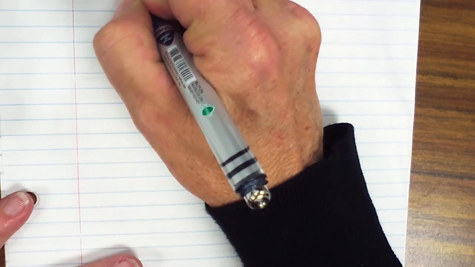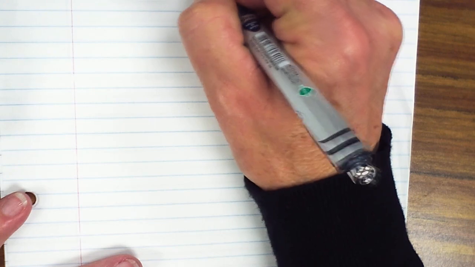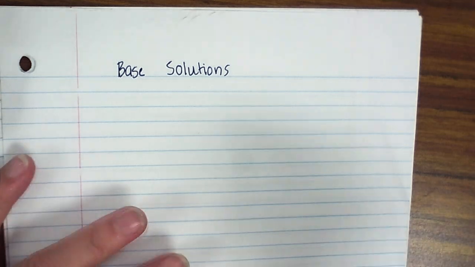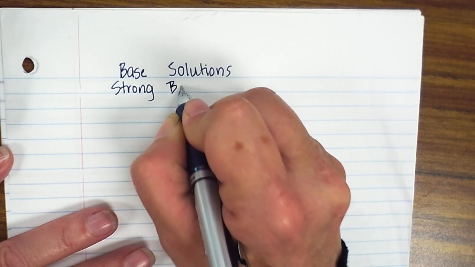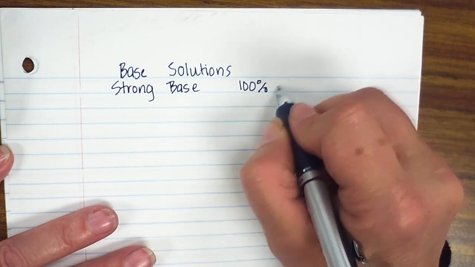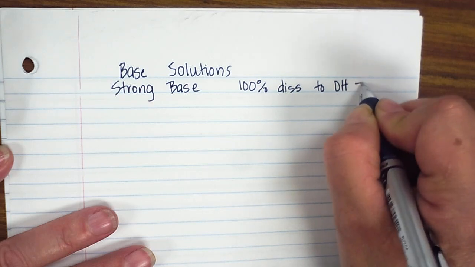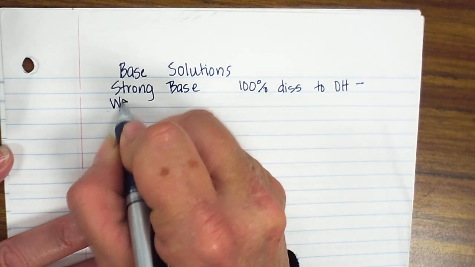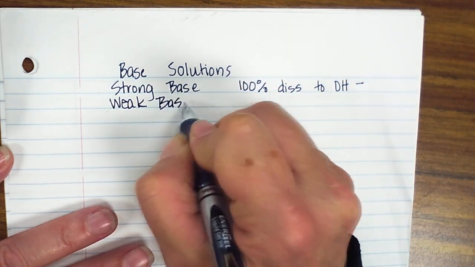Bases, here we go. So bases obviously are the same as acids, only in the opposite direction, right? So a strong base has a 100% dissociation to OH minus. A weak base, and this is the one thing that's sort of interesting really to note, is that it looks kind of a little weird.